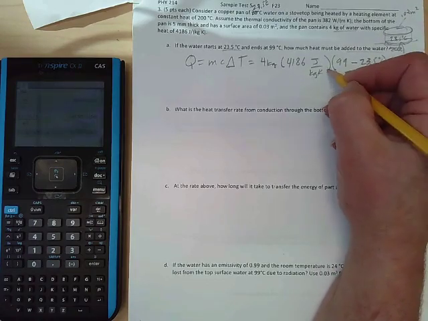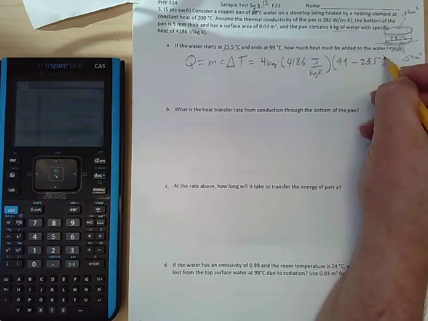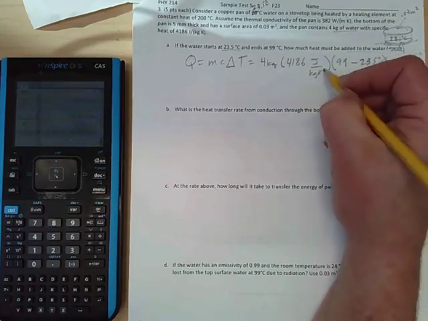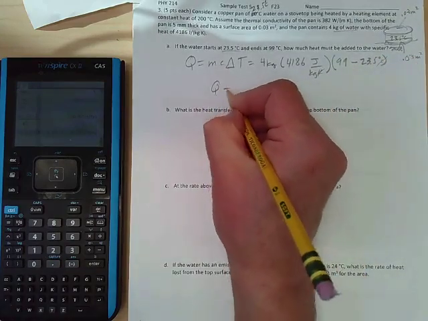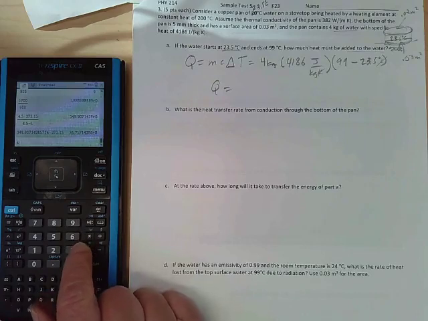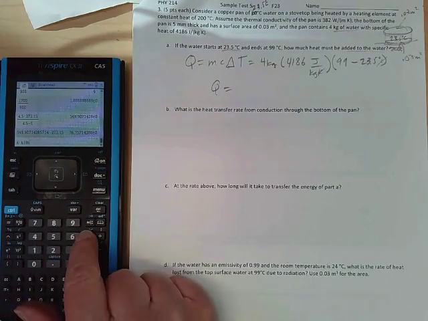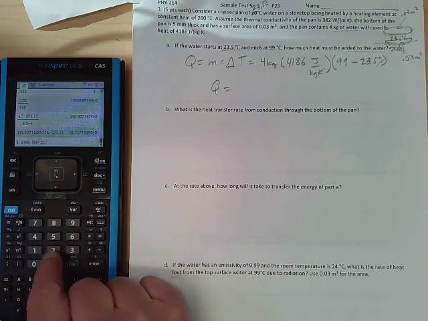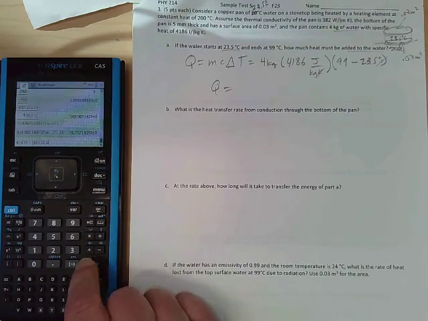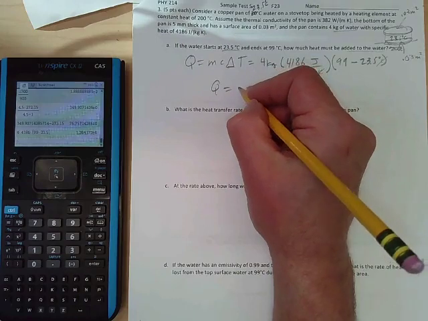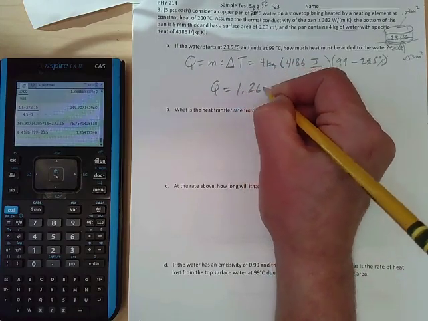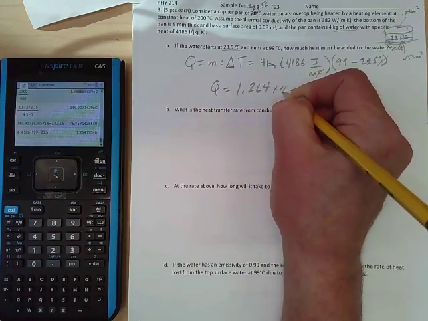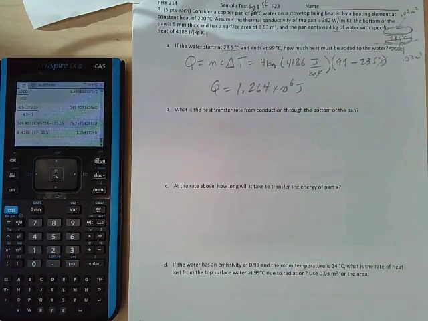The ΔT in Celsius and Kelvin are the same, so the C and the K can cancel. So Q equals 4 times 4186 times (99 minus 23.5), which is 1.264 times 10 to the 6th joules.